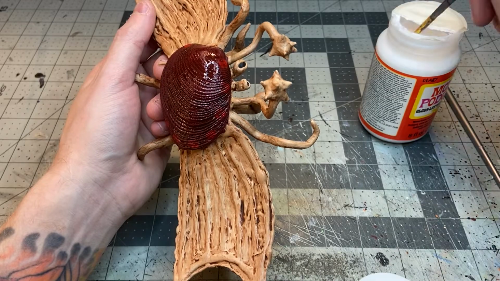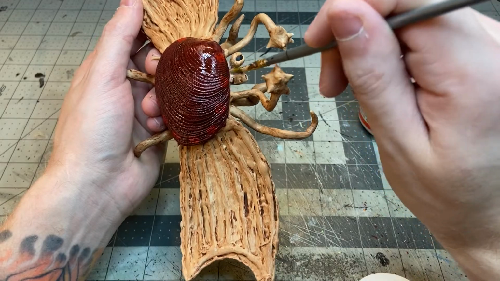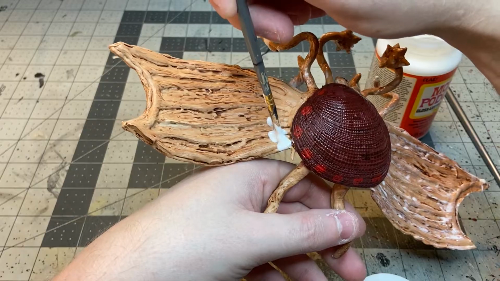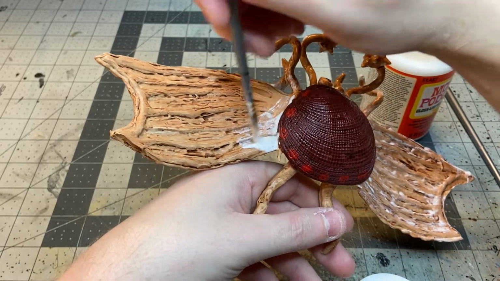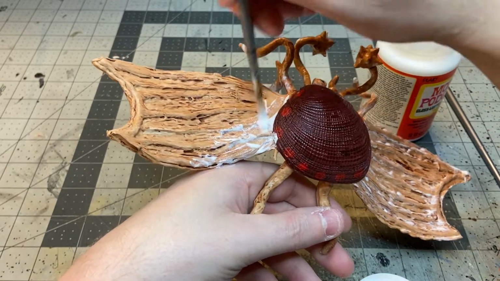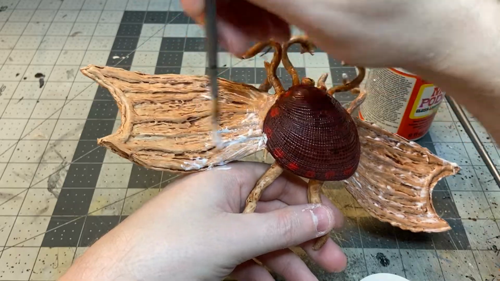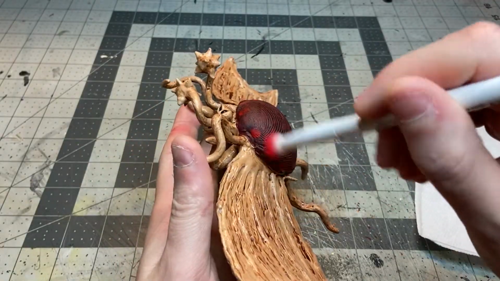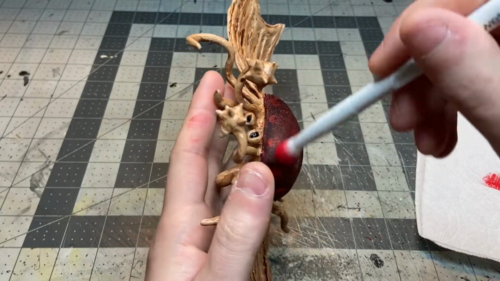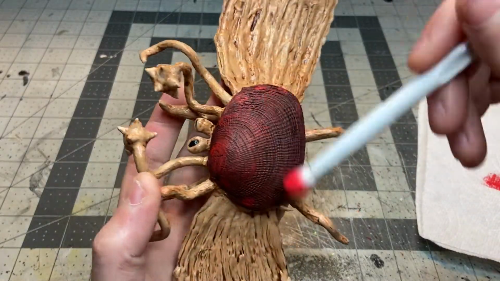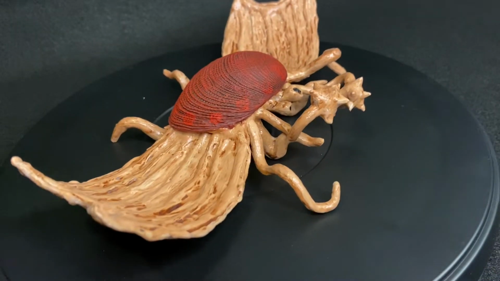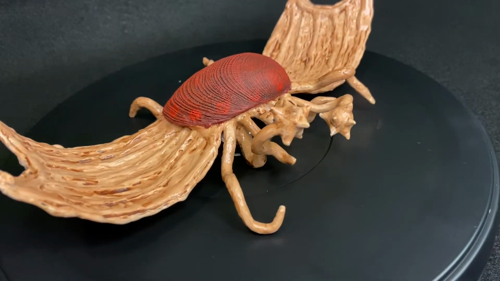And then while that was drying, I covered all of the flesh with some glossy Mod Podge to make everything really sort of wet looking. This is a sea creature, so I wanted to help get that across with making everything sort of slimy and just wet looking. And then one final dry brush with a bright red over the shell to bring back all the natural texture in it. And it is all done. Super simple paint job, but I really like how it turned out.